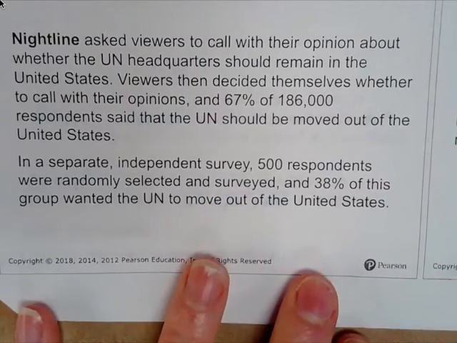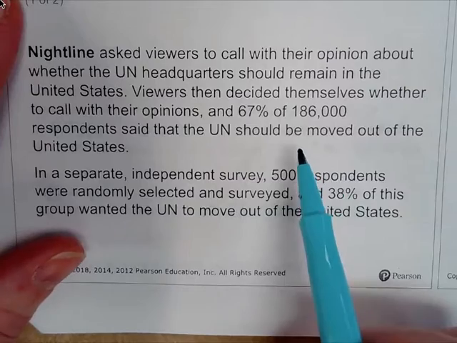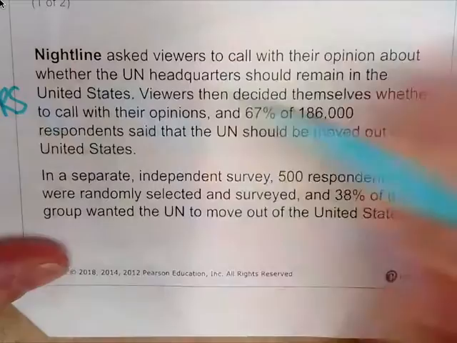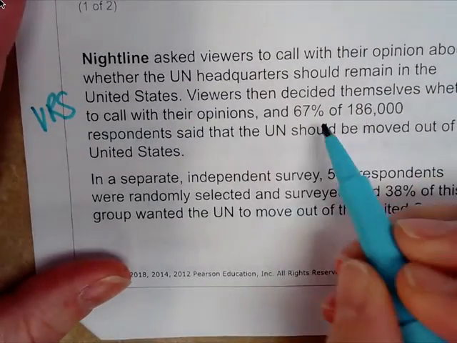So that's a huge difference. So this one was the voluntary response sample. And it was inflated.